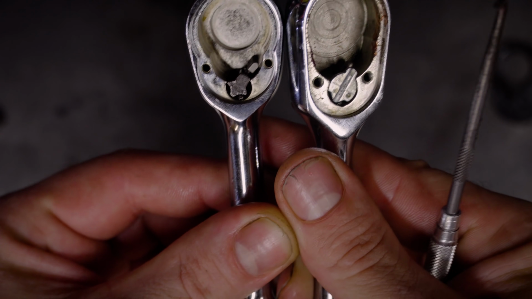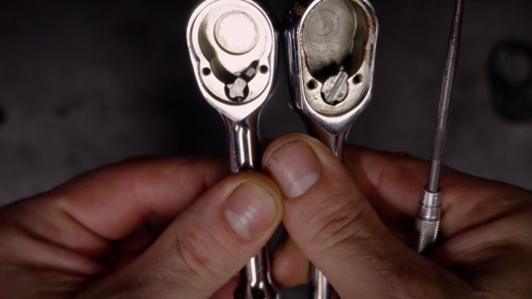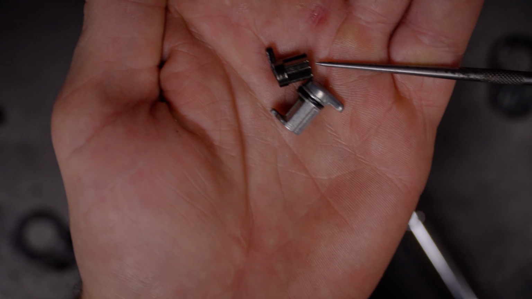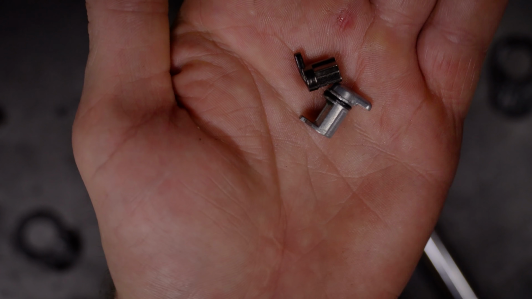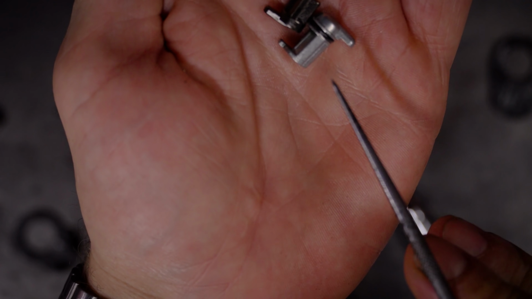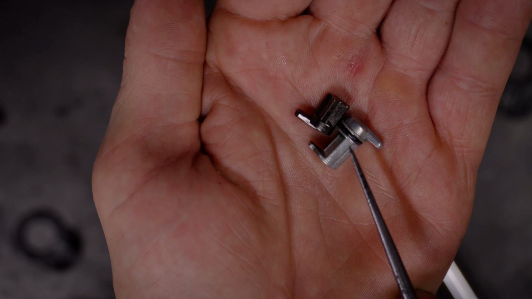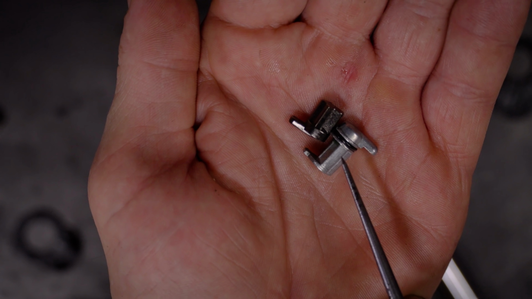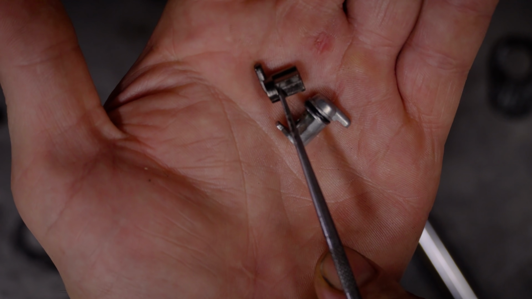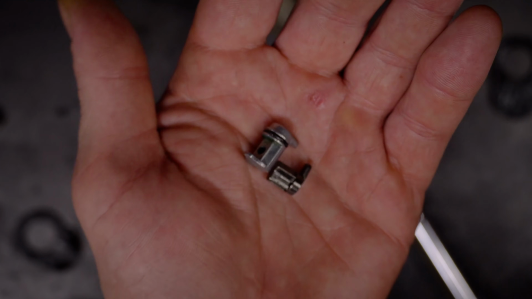Look at the difference in the switch. The Icon switch is a lot bigger than the Tekton switch. And when we pull these switches out, you can see the difference. Look at the Tekton switch compared to the Icon switch. It is half the size of the Icon switch. And we also notice that the Icon switch does have an O-ring that will help keep dust and debris and liquids out and to help keep the grease in, while the Tekton switch does not have that at all. So there's all the internal parts of these ratchets.